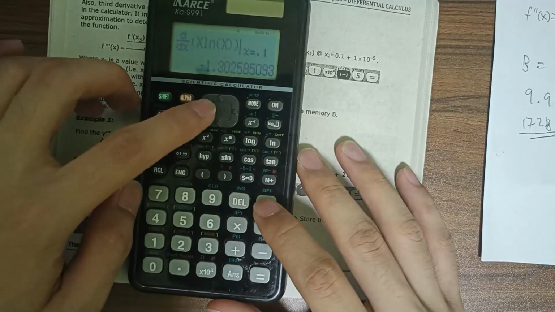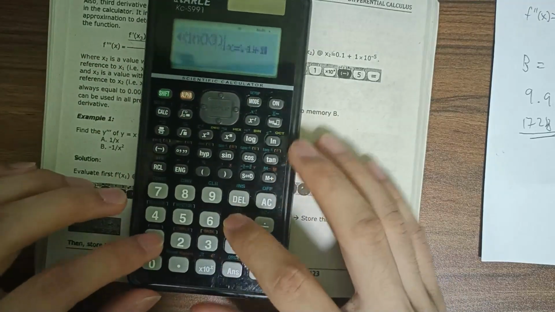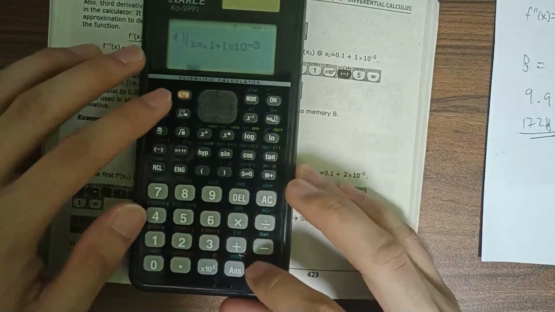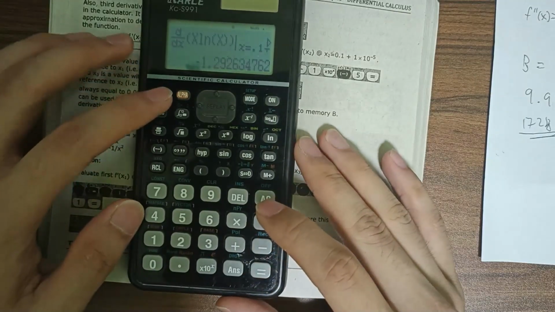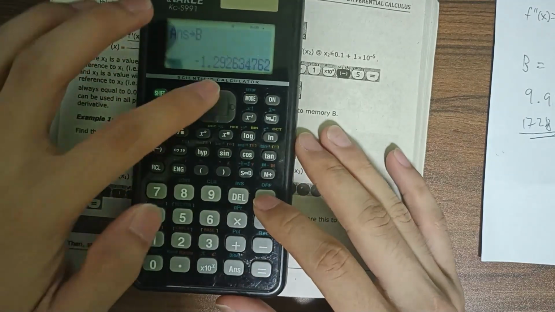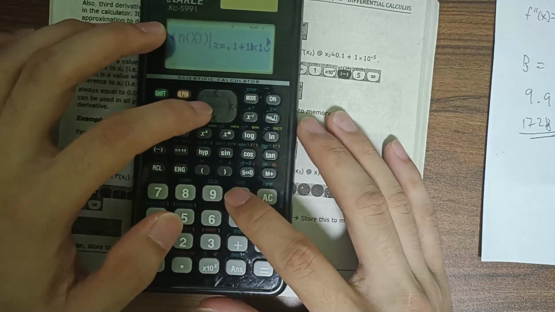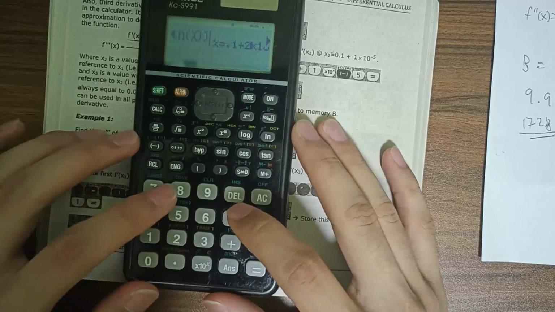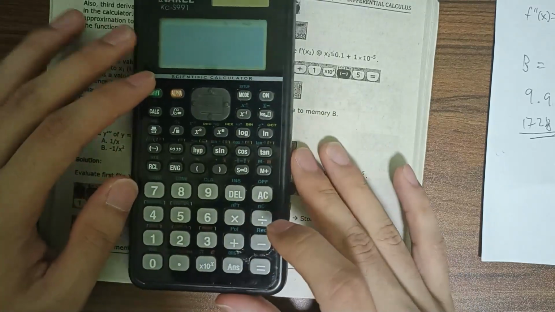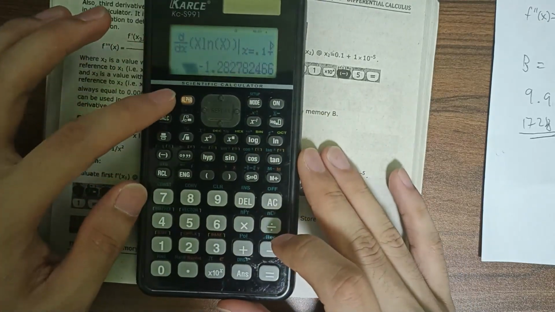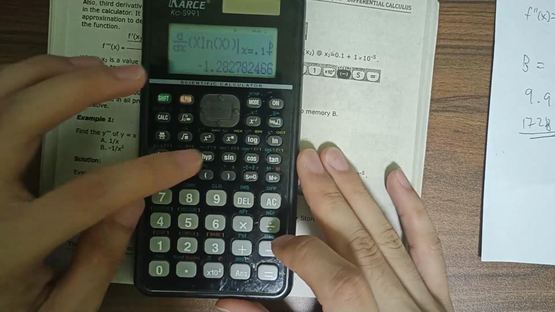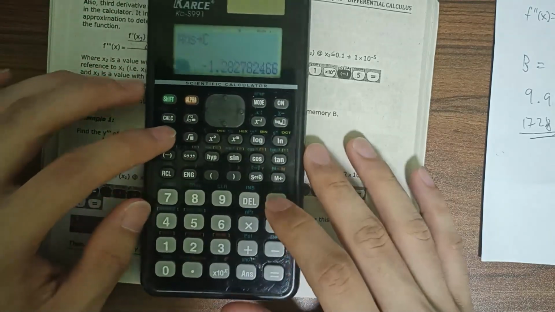Okay. Do that again. Plus 1 times 10 raised to negative 3. That will be our b. Okay. And do that again one more time. Now add 2 increments, equals, so shift store c, that will be our c.